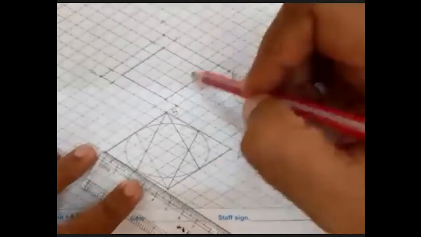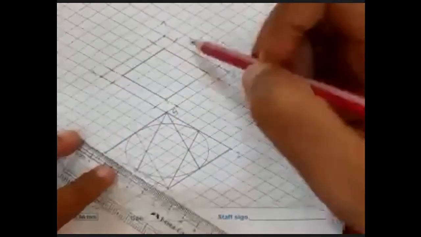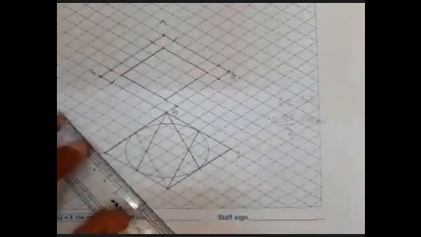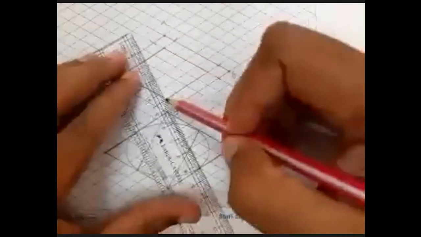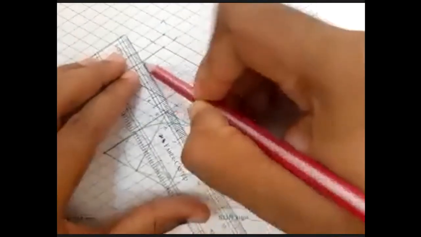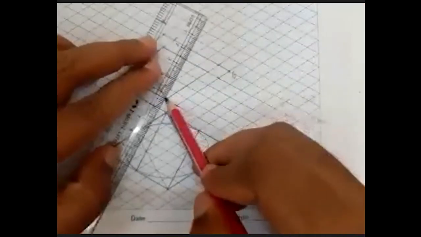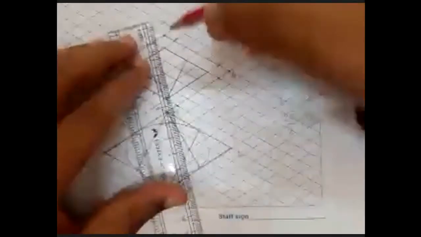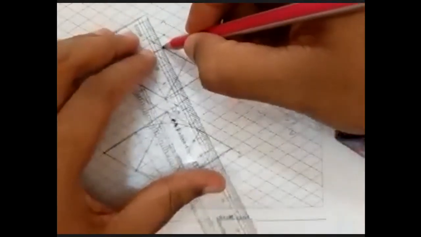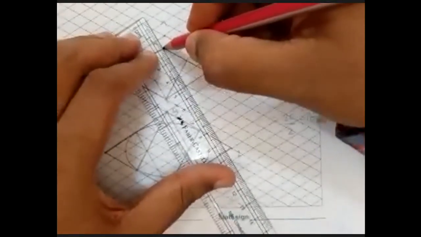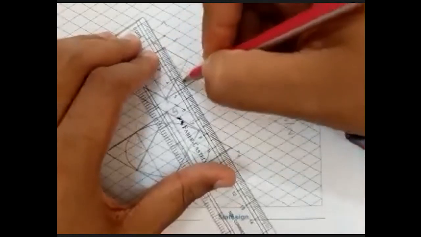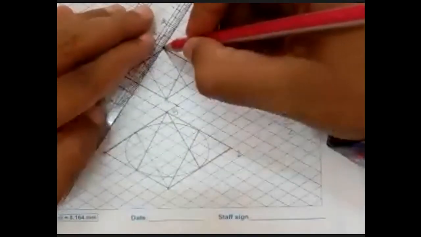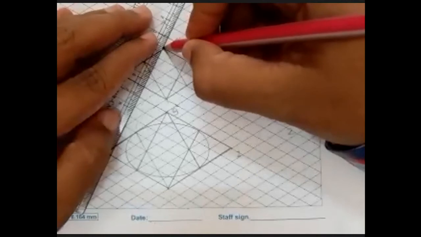So here I'm going to draw an ellipse of 40 mm. For this, from this corner I'm going to join the midpoint of the opposite edge. Again, from this corner I'm going to join the midpoint of the opposite edge. From this corner I'm going to join the midpoint of the opposite edge.